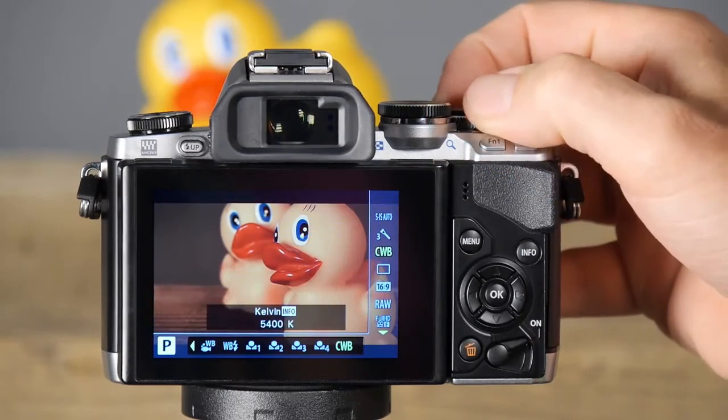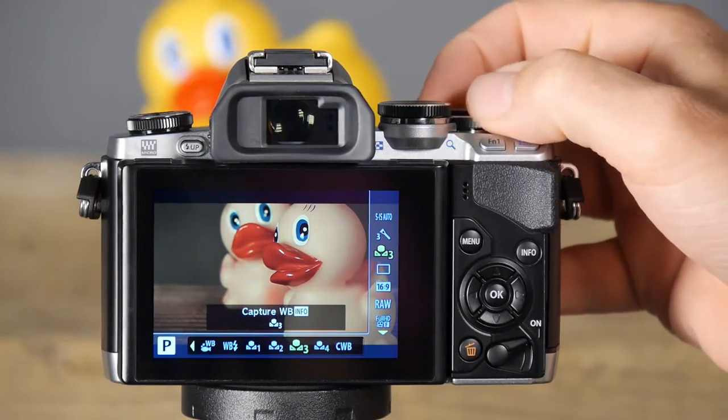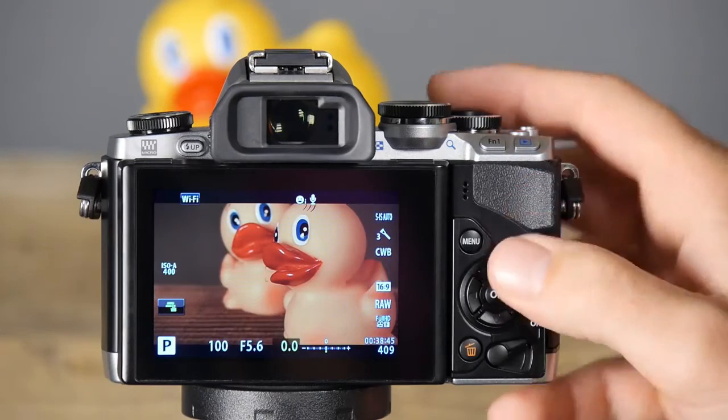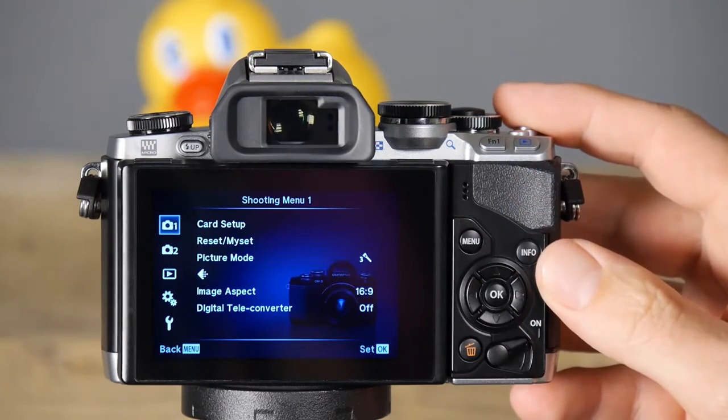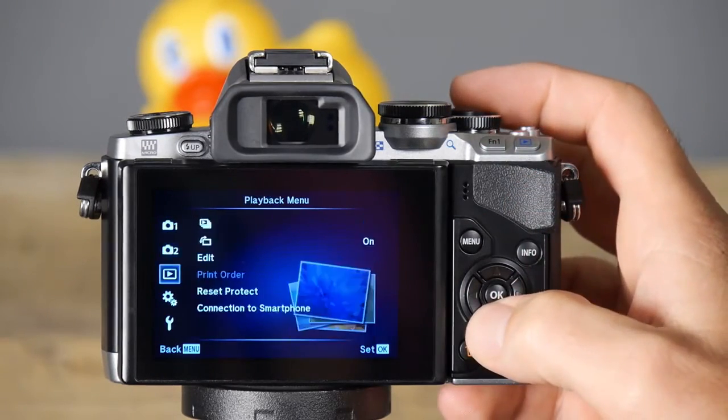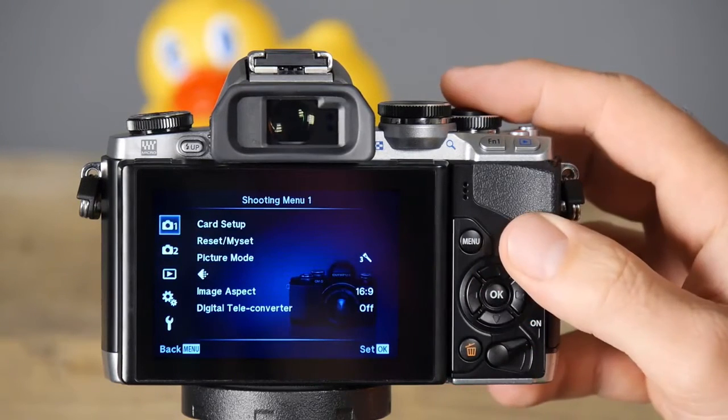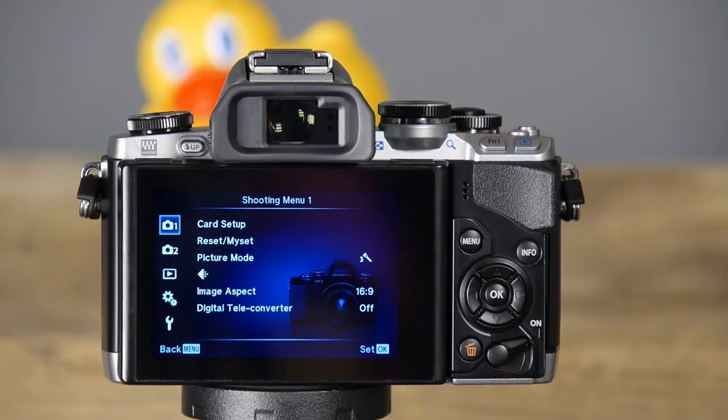To make adjustments to a setting, you can rotate the front dial, or you can use the arrow pad. Finally, when the menu button is pressed, the LCD monitor displays the camera's menu system, where you can access many important settings in the camera.